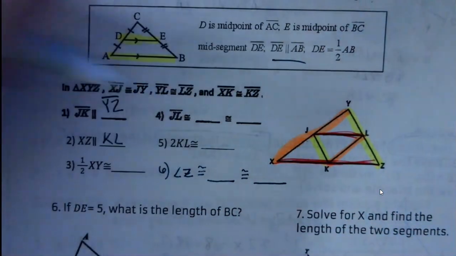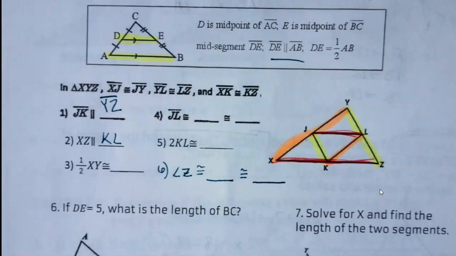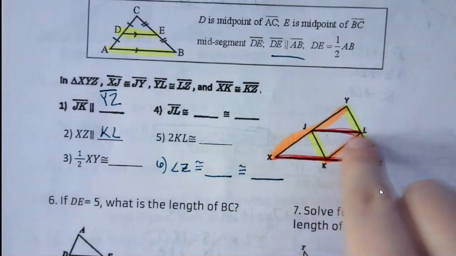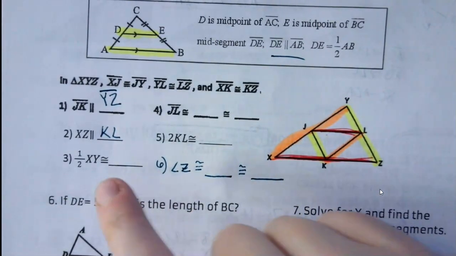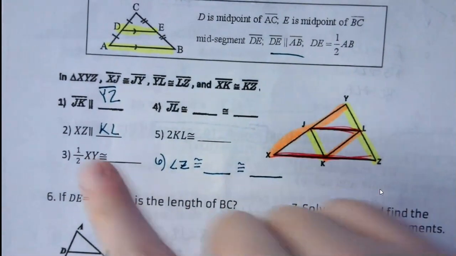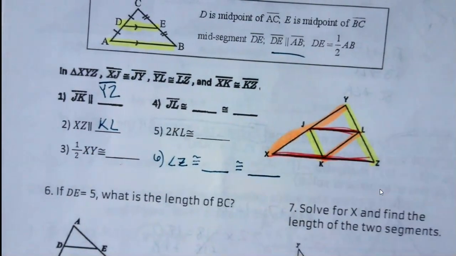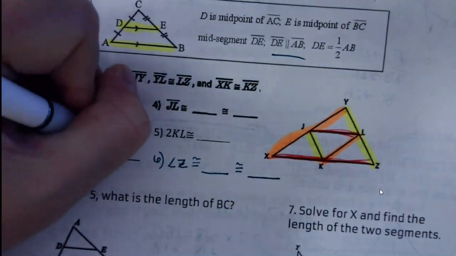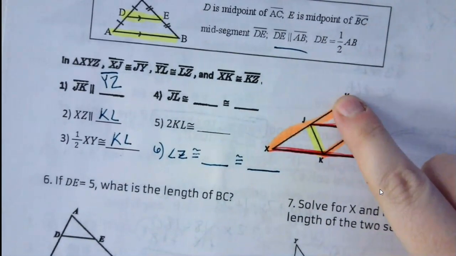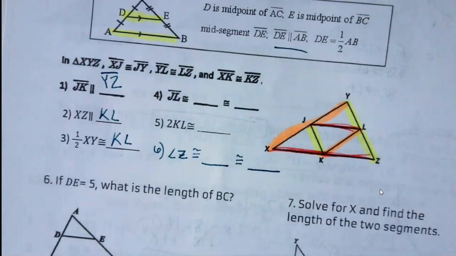This JL is parallel to the bottom of the triangle, right there. I'm not going to write that because it doesn't ask it here, but they are parallel. You could always make it a little darker with your pencil as well. Things you need to make sure you know: this XY is going to be half of the length of the line it's parallel to, the midsegment, which is KL. So it's really just, can you identify the parallel lines, and can you know that the shorter one is half the length of the longer one? That's the main idea of what we're talking about today.